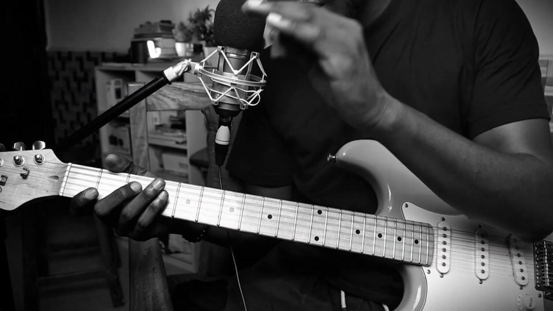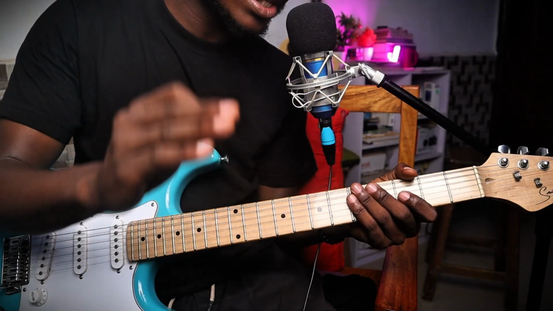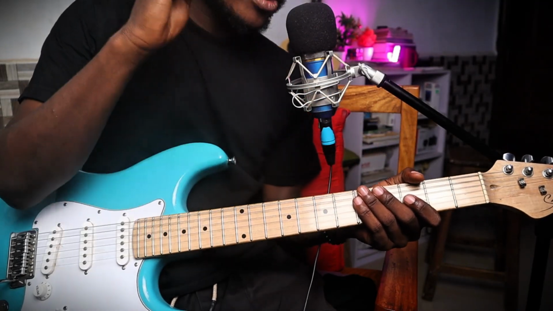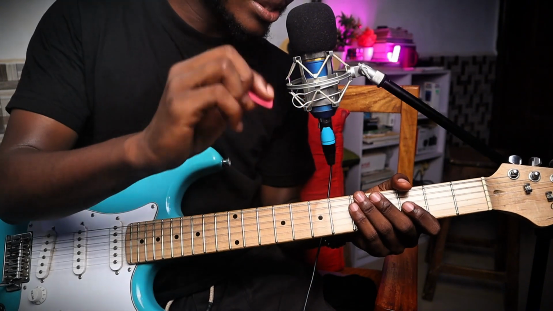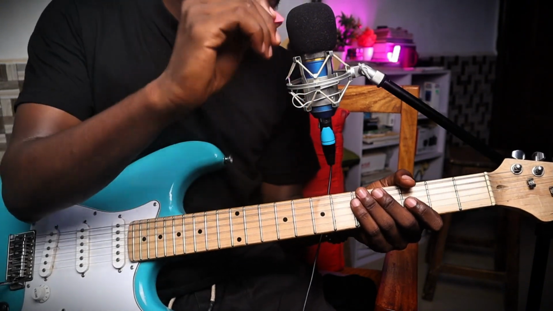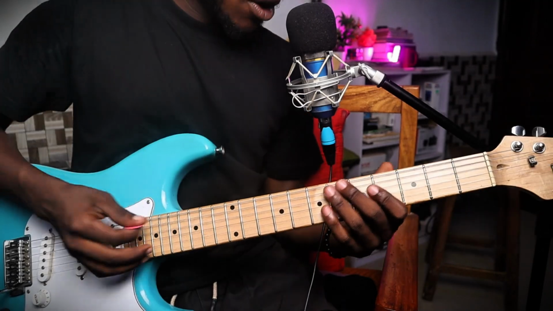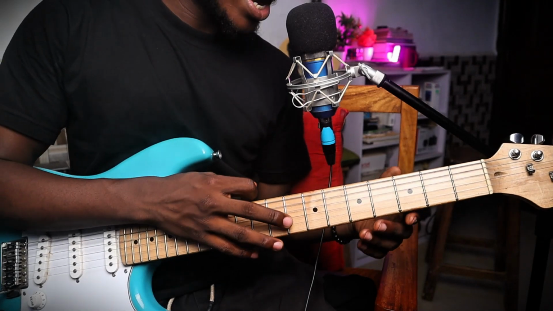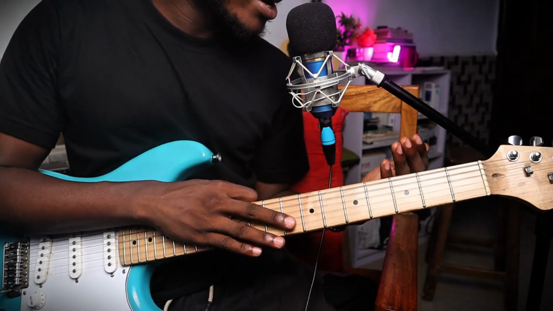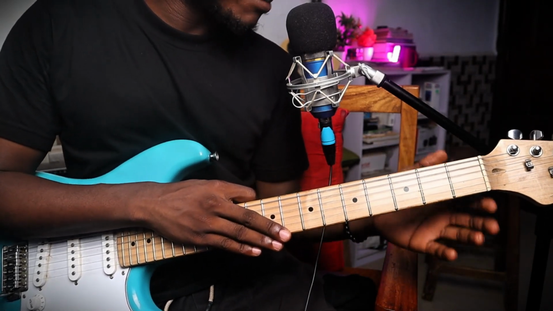So don't go anywhere yet, because all these things are the most important things you should learn before you understand how to find out the chords. You need to understand these basics because they are the building blocks of everything. Now, after we have learned each of these things, we're going to start figuring out the chords of a particular song.